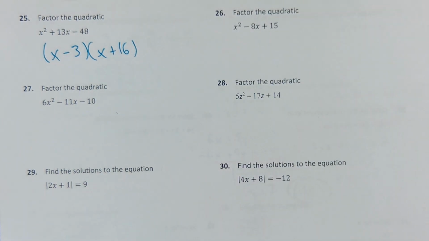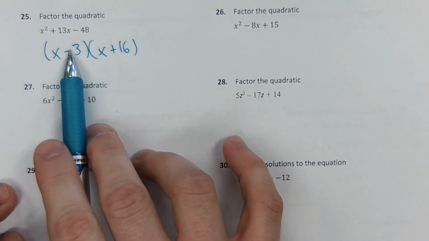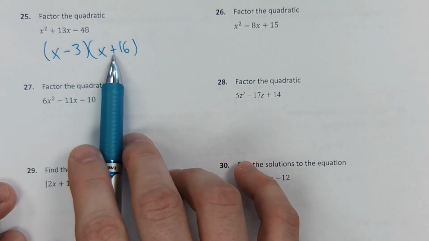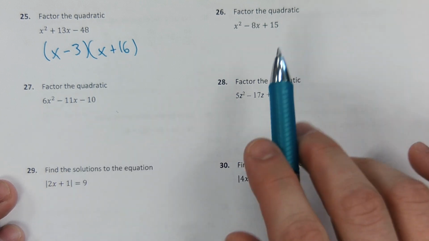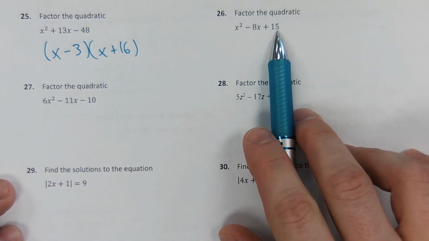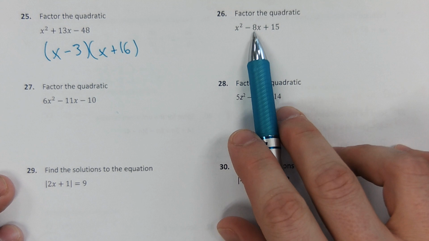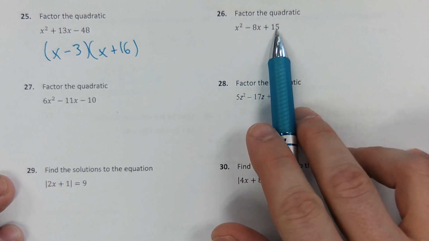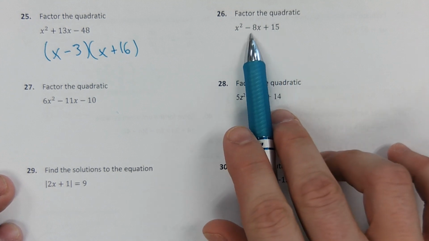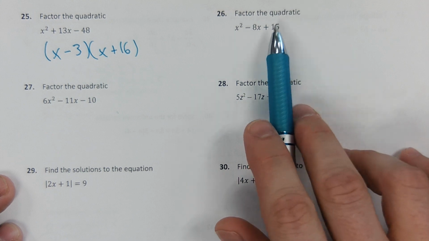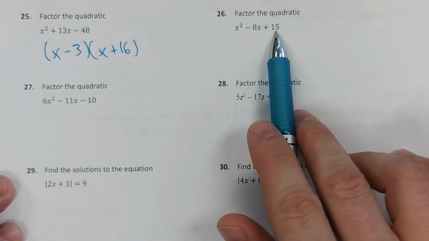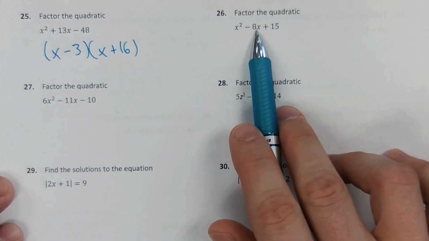There it is, it's finished. This could have said x plus 16, this could have said x minus 3, order doesn't matter. Now here, 2 numbers that multiply to 15 and add to negative 8. Well, the only way to multiply to a positive number and add to a negative is if you're multiplying two negatives. So look for two negatives that multiply to 15 that add to negative 8 and make it happen.